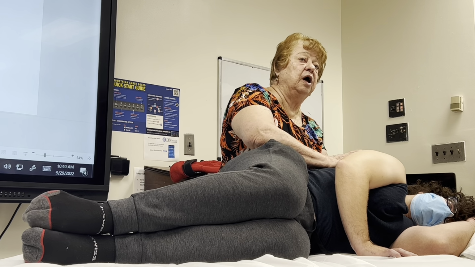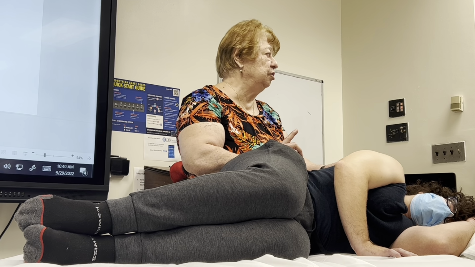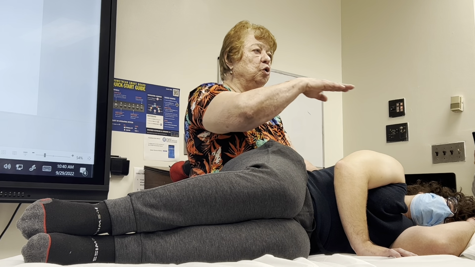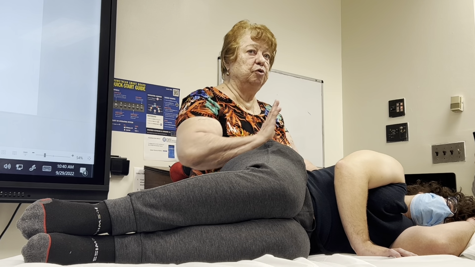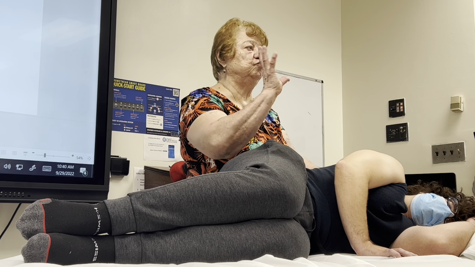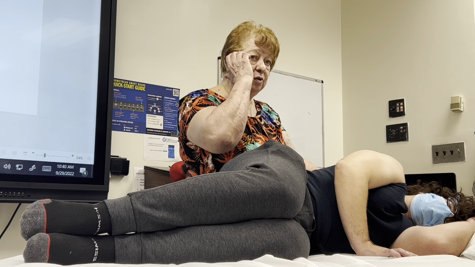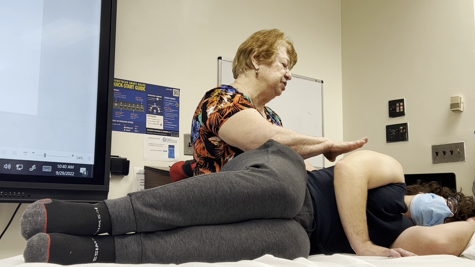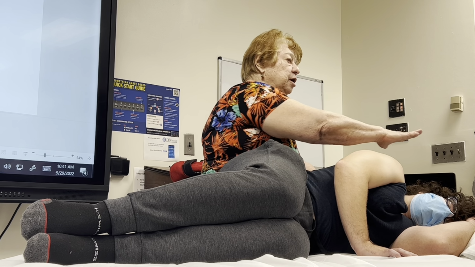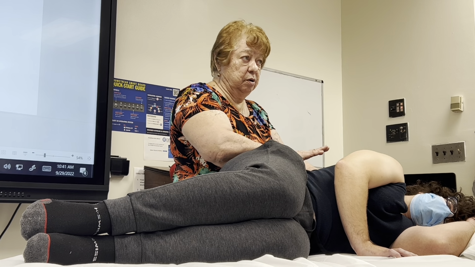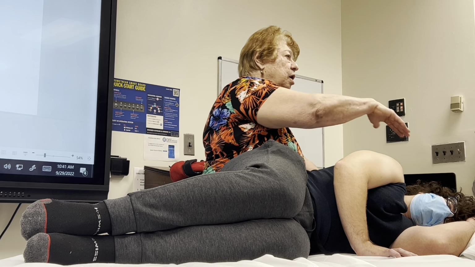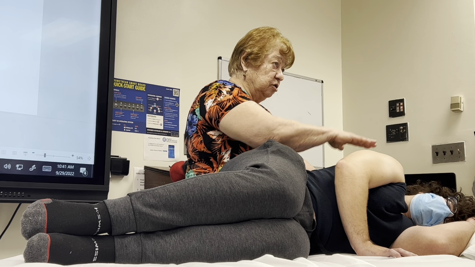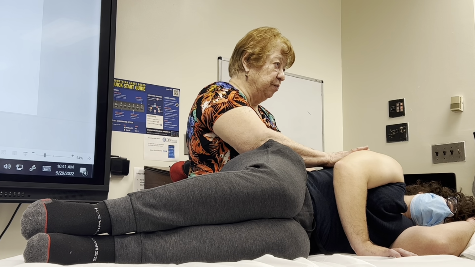Okay. The other thing that you need to understand is the scapula moves along the thorax. Okay. The thorax is rounded, it's oval in shape. So that scapula is not going to be moving straight up and straight down. It's going to move up and around and down and around, because it's following the shape of the rib cage.